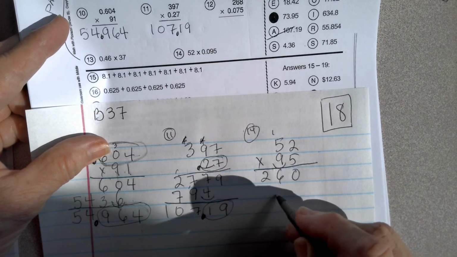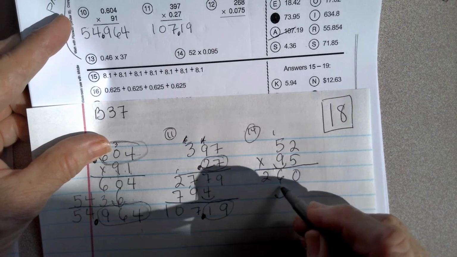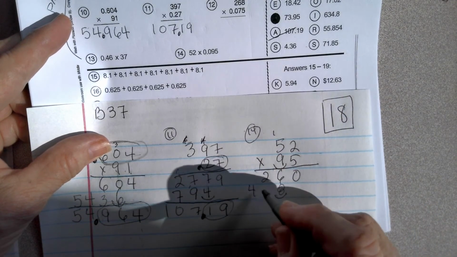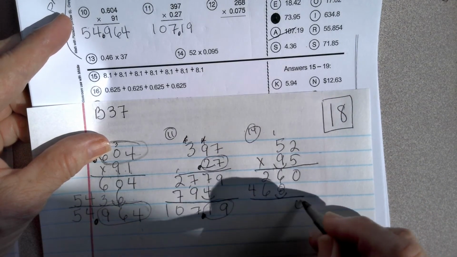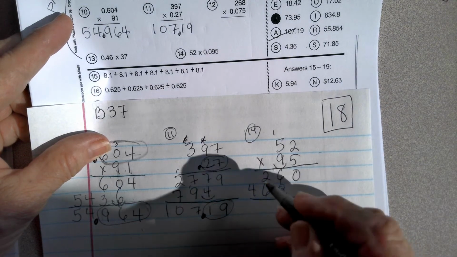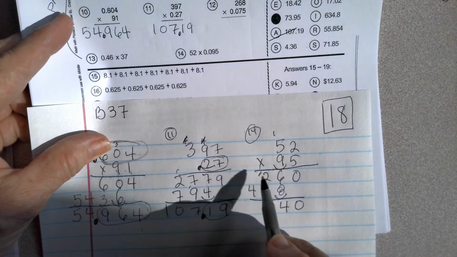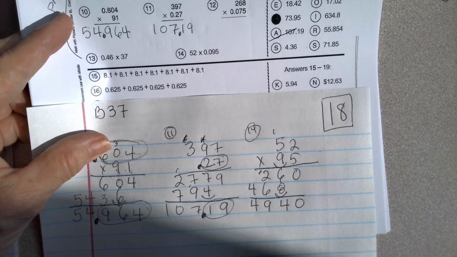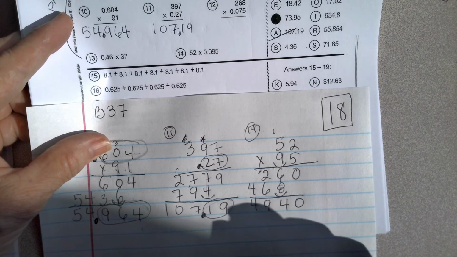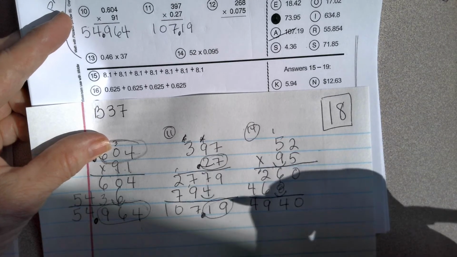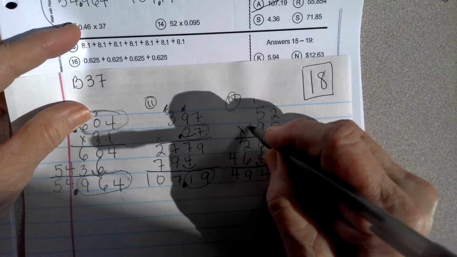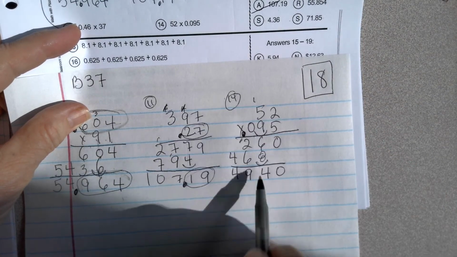When I start with the 9, it goes right under the 9. Now, I wrote it like that, and I work it like that without decimals, but I'll go ahead and go back and put where the decimal really was.